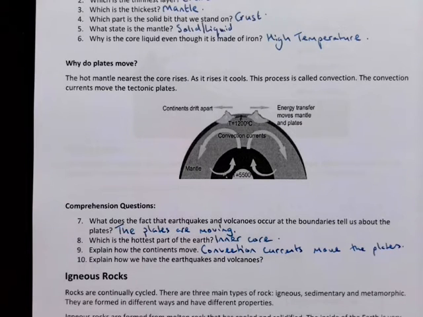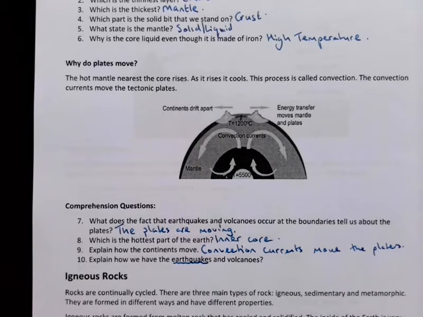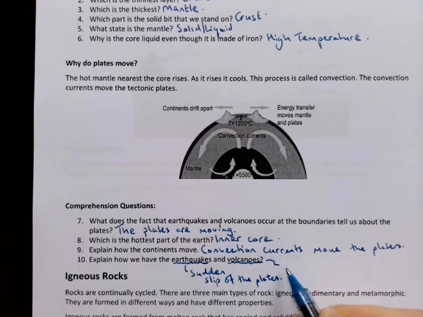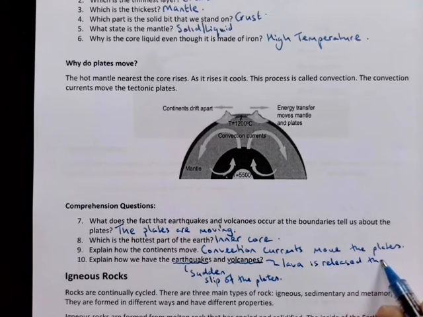Explain how we have earthquakes and volcanoes. Earthquakes are caused by a sudden slip of the plates. And volcanoes are caused when lava is released through a gap in the plates.